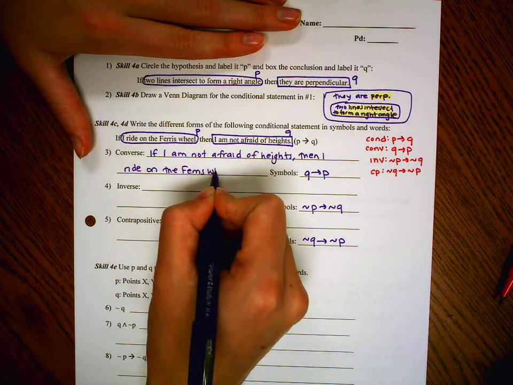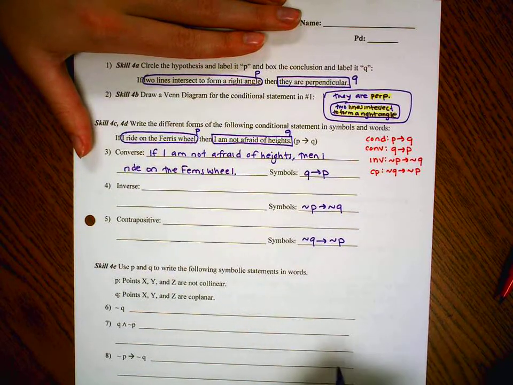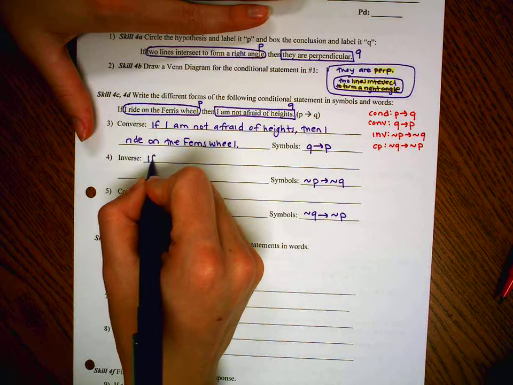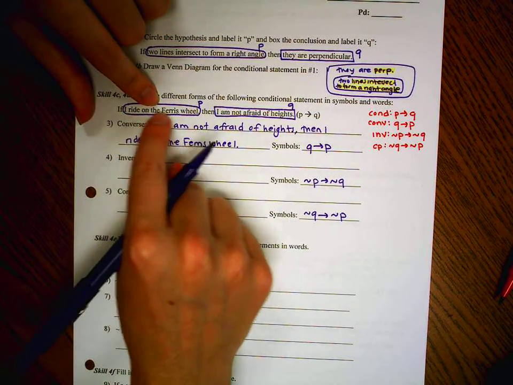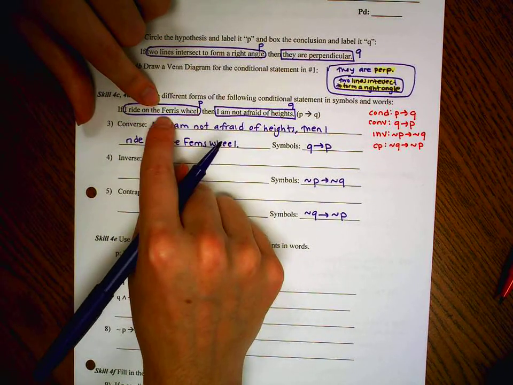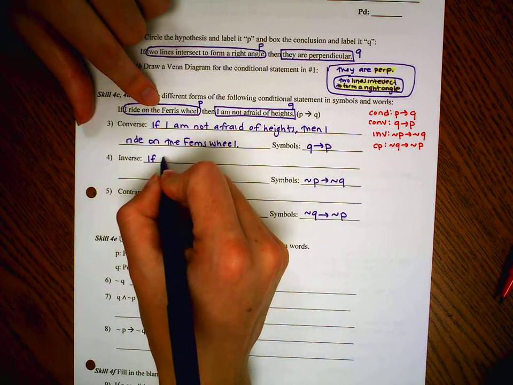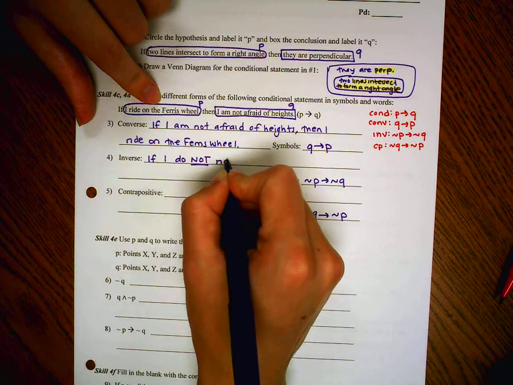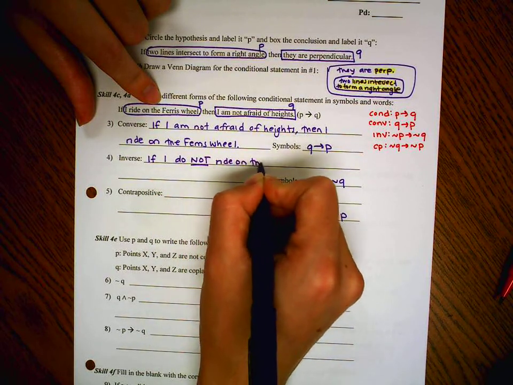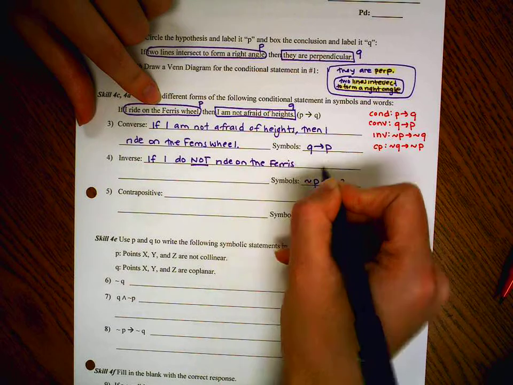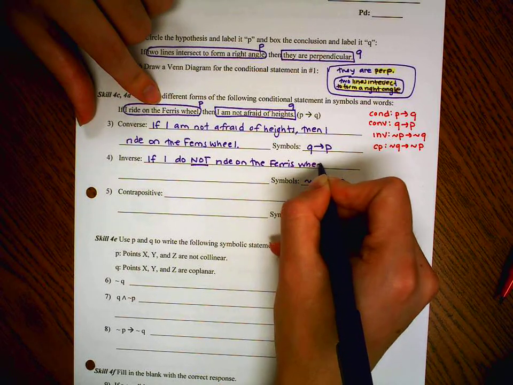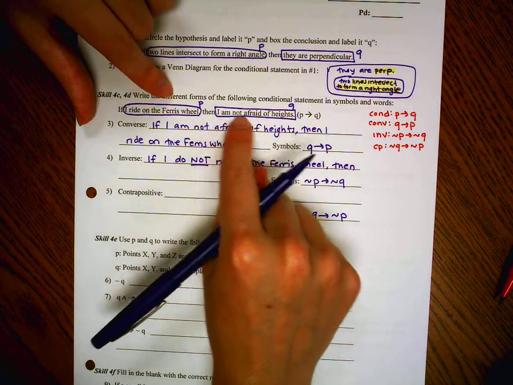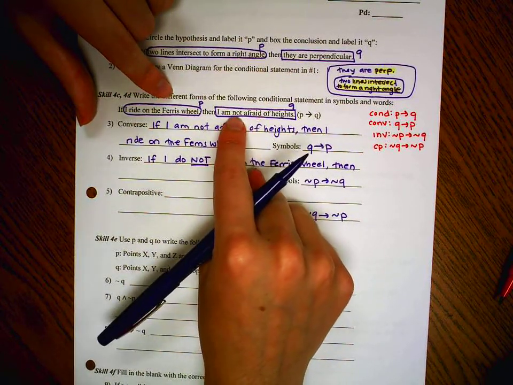Inverse. Negation of P to negation of Q. So we're going to start with if. I want the negation of P. Well, since P is I ride on the Ferris wheel, the negation of P is I do not ride on the Ferris wheel. So if I do not ride on the Ferris wheel, then we need to negate this now. It says I am not afraid of heights, so the negation would become I am afraid of heights. So then I am afraid of heights.